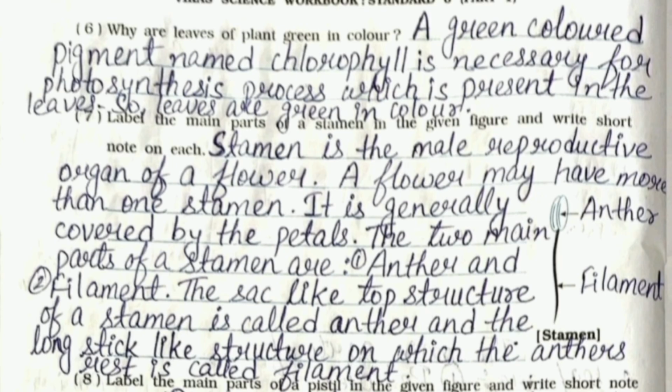Sixth one, why are leaves of plants green in color? A green colored pigment named chlorophyll is necessary for photosynthesis process, which is present in the leaves, so leaves are green in color.